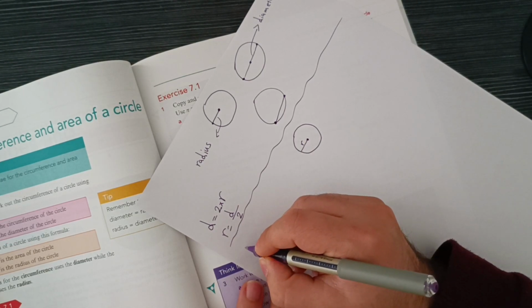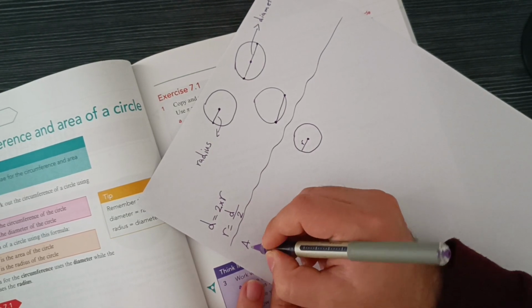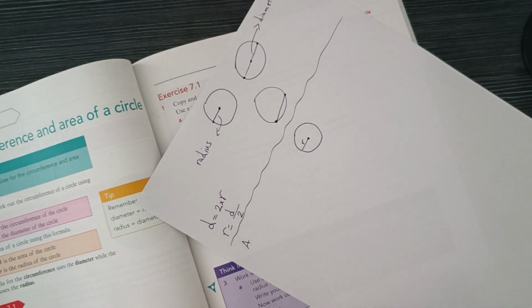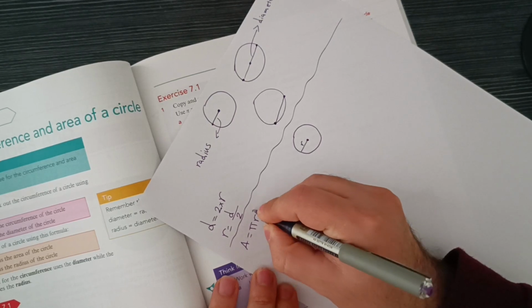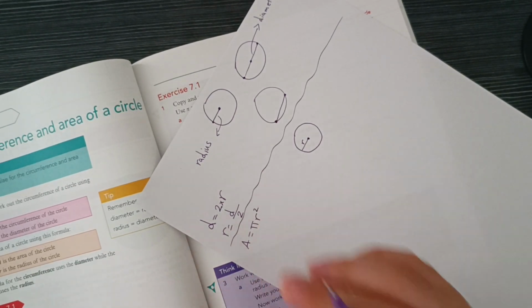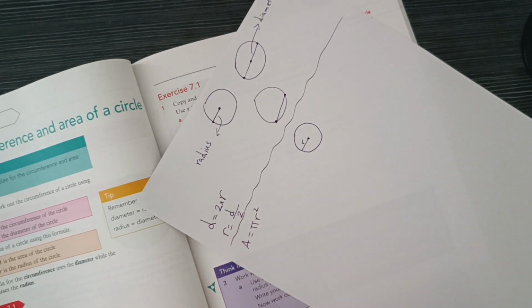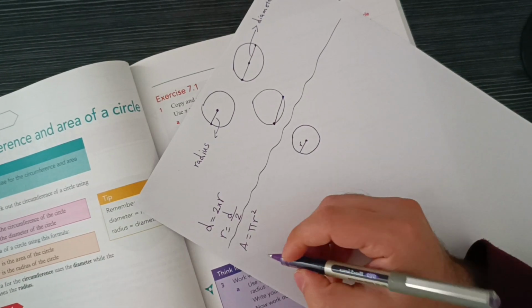The first one is area, that we show with A. So A stands for area, and it is equal to pi r square. That is the rule to find out what the area of a circle with radius r is. So this radius is variable. It can be changed. It depends on the size of the circle.